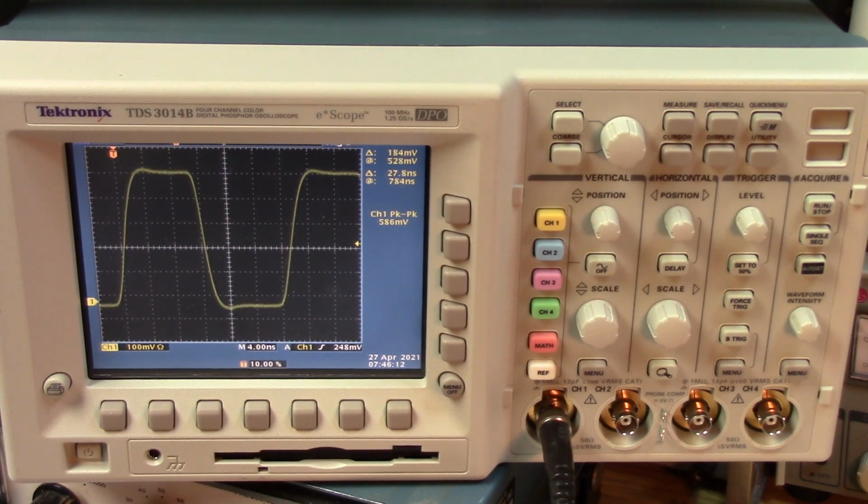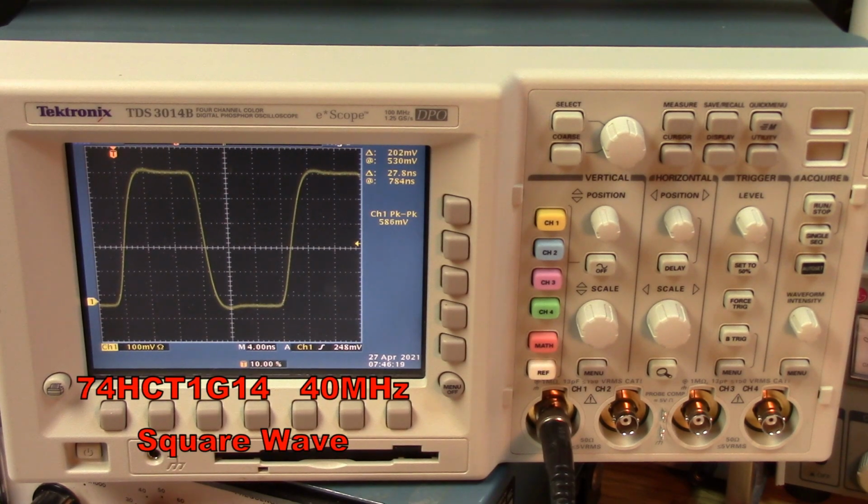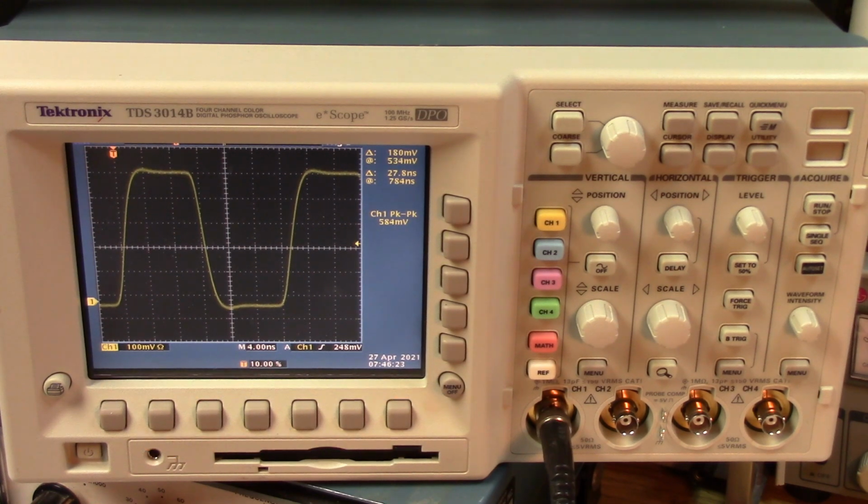Wow, to say I'm shocked and happy doesn't begin to describe how well this one little 74HC1G14 is doing the job. Just a single gate. So I've replaced a whole hex inverter with one gate, and it's already showing fantastic performance. This is only a 100 megahertz scope, so it's not able to show the full deal, but this is certainly a much better looking square wave.